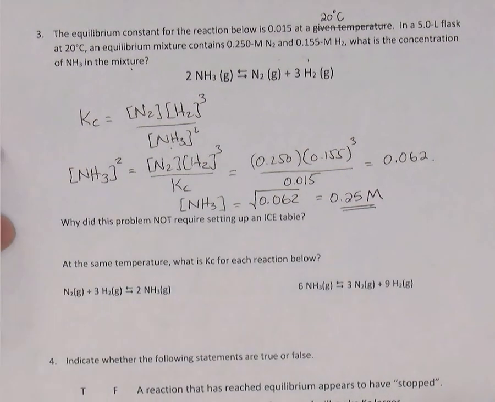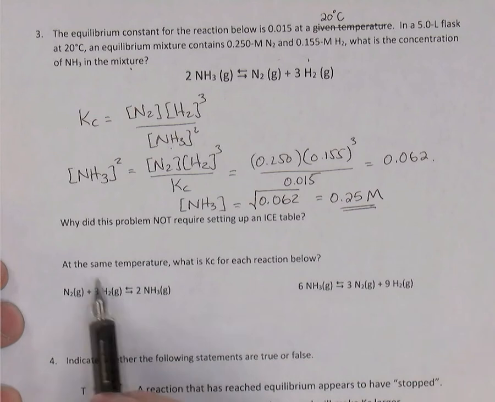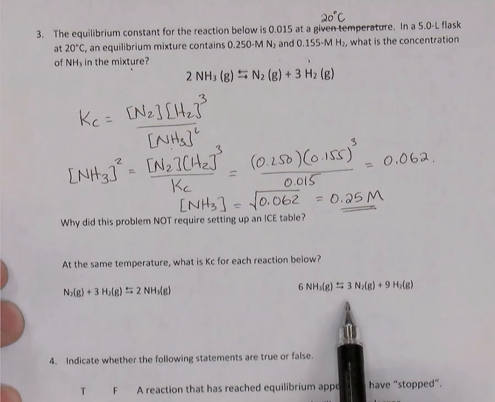So that question was pretty easy. Why did it not require setting up the ice table? Because there were no initial conditions given at all, and we knew 2 of the 3 equilibrium conditions. That's why.